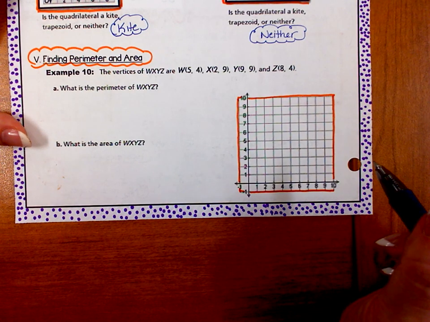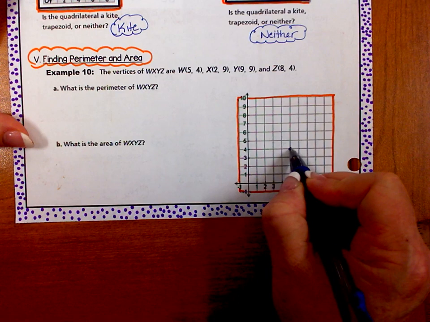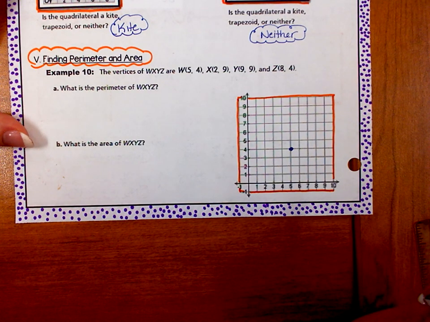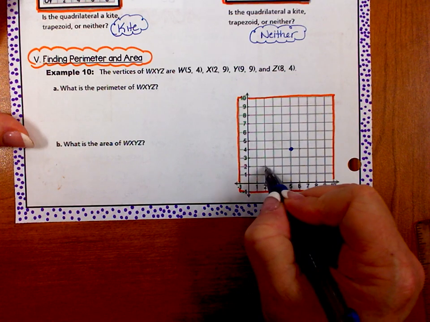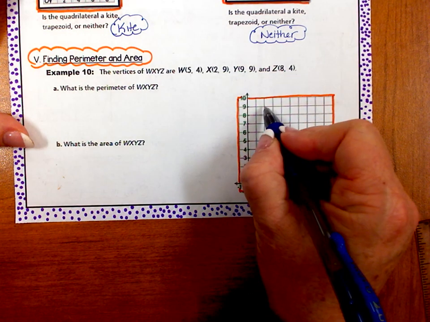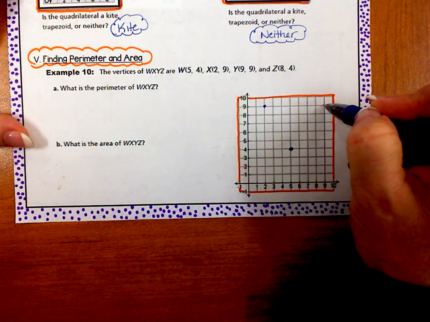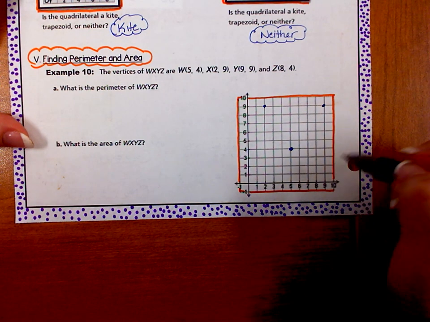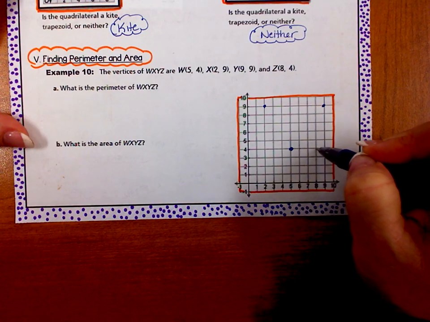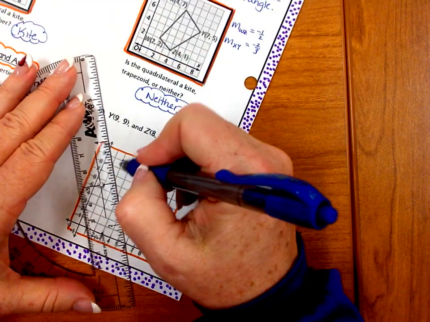So W is going to be over 5 and up 4. So over 5, 1, 2, 3, 4. There we go. And X is going to be over 2 and up 9. 1, 2, 3, 4, 5, 6, 7, 8, 9. I guess I could just use these numbers on the side too. Y is 9, 9. So right here. And Z is 8, 4. So 1, 2, 3, 4. Okay, let's go ahead and connect those points.